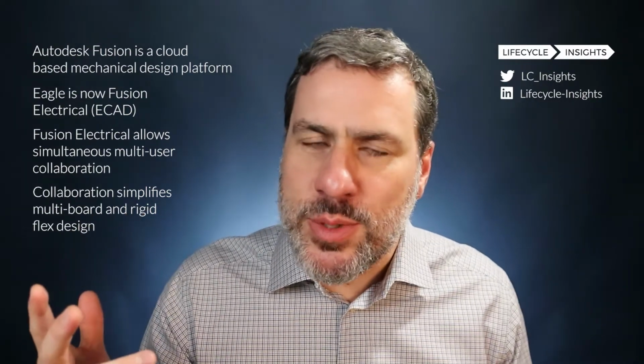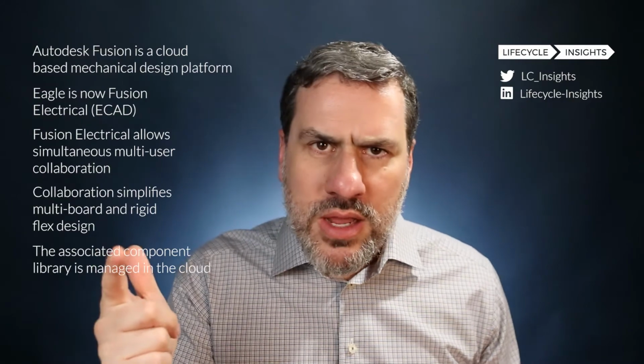Another interesting aspect of this is having a library that is managed in the cloud. Traditionally, there is a library file that is distributed to all of the electrical engineers when they're designing boards. That library file tells them what components are approved that they can use, and it gives all sorts of metadata about that component, which is all very important as you're placing components on a board and selecting different components.